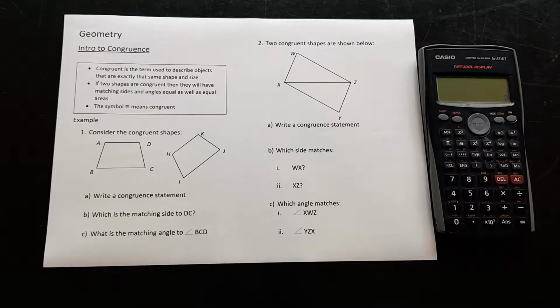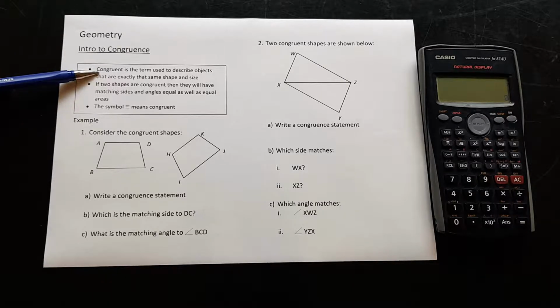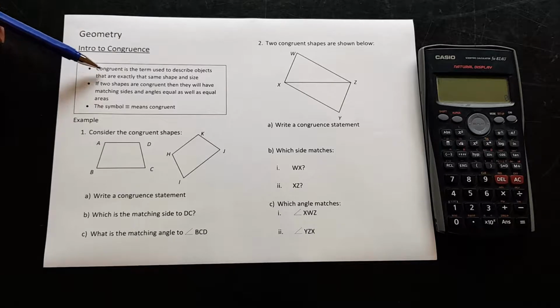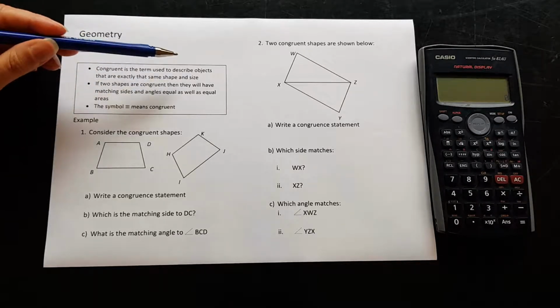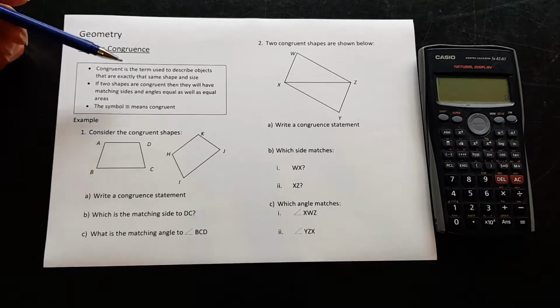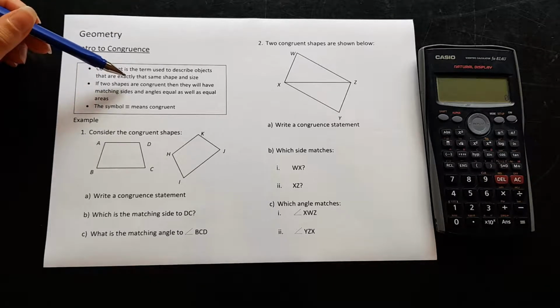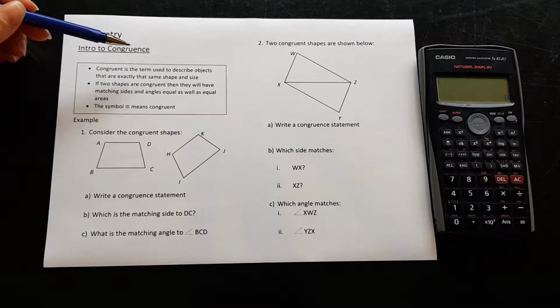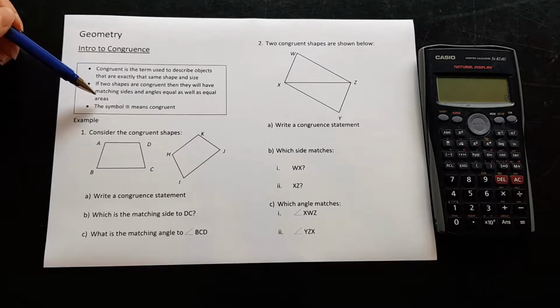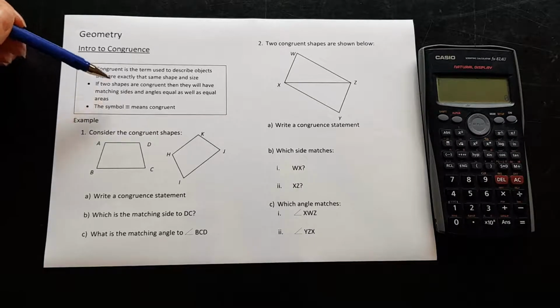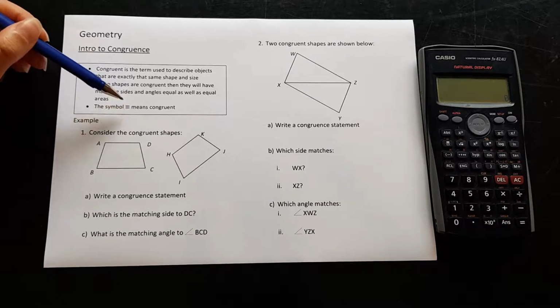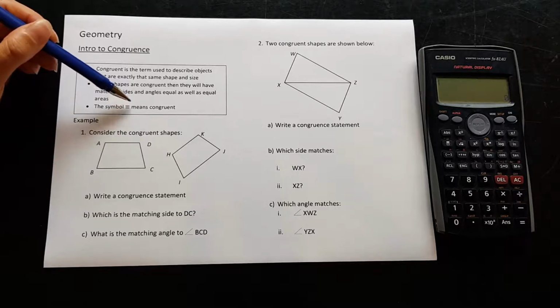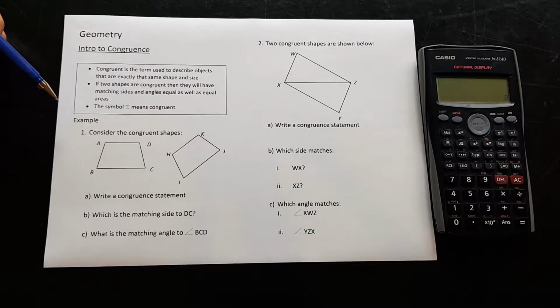Today we're doing geometry and I'm going to do a little introduction to congruence. Now, congruence is the word that we use to describe objects that are exactly the same shape and size. If two shapes are congruent, then they will have matching sides and angles equal, as well as equal area. Now there's a new symbol that we need to know, which is this one here. Three horizontal lines means congruent.